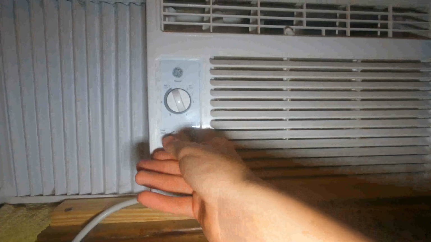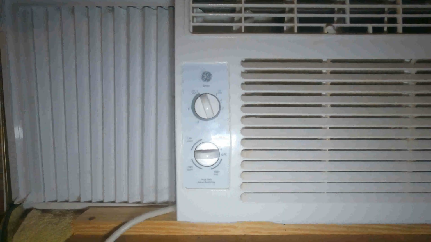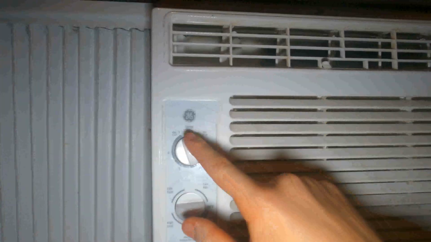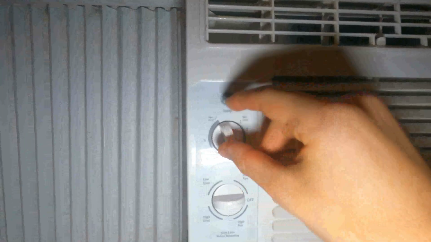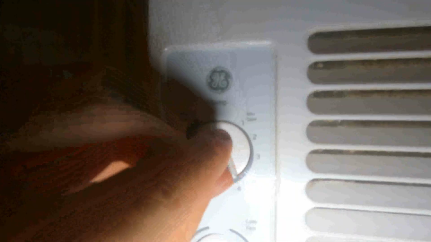So here on the bottom, you have your fan and cool controls. But the more complicated aspect comes when we come up to this top thermostat dial. Now, as you can see, there are numbers around this thermostat dial.